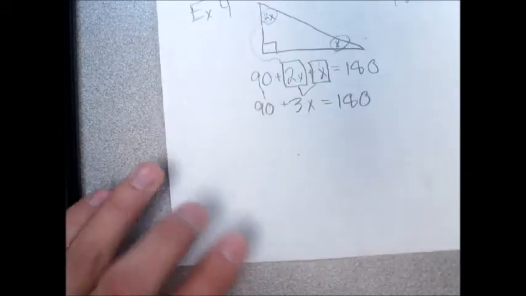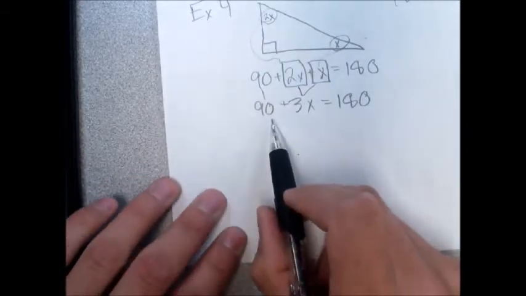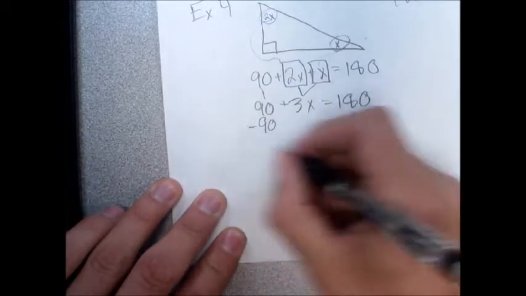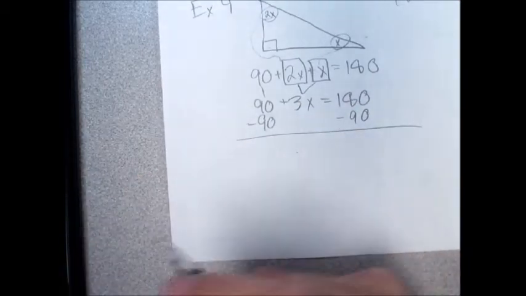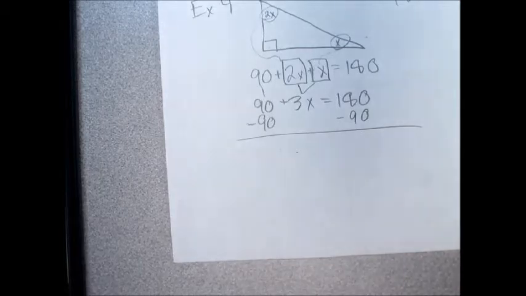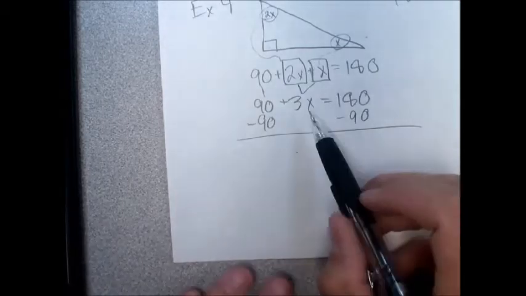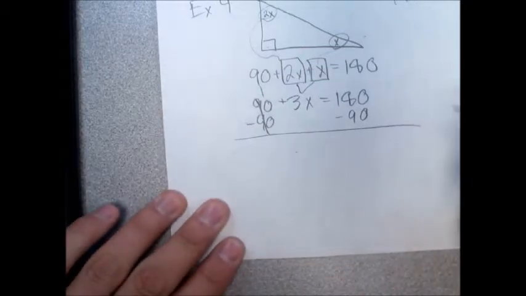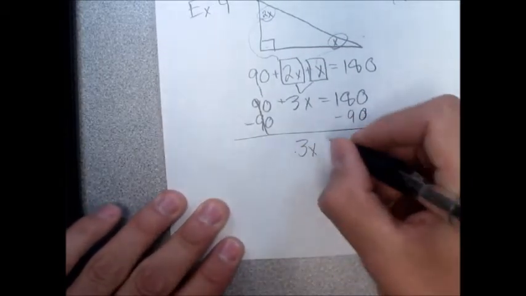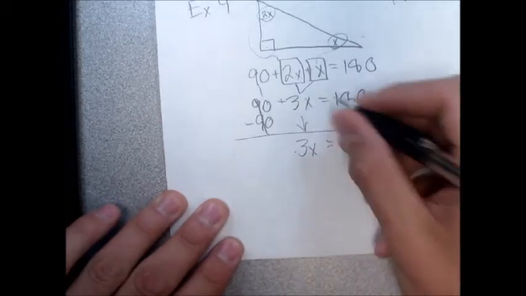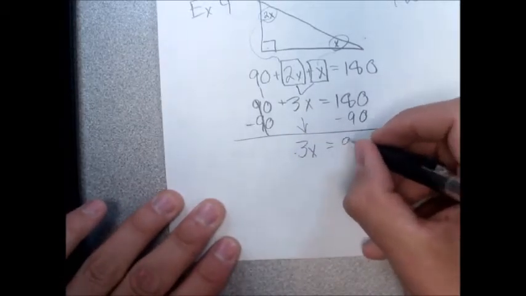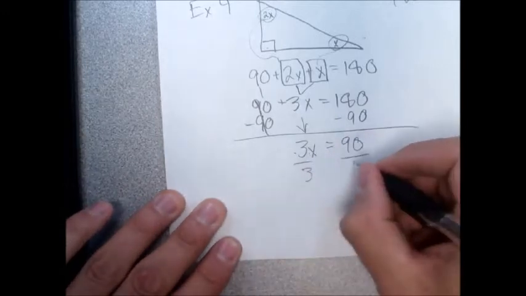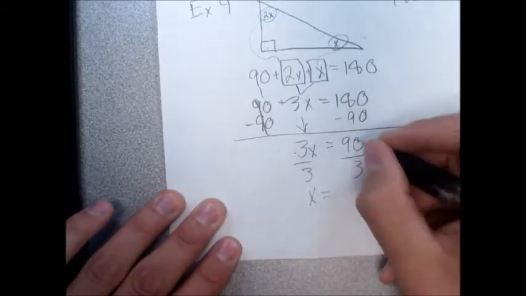I want to get rid of my addition, so I have to subtract 90. Now this is another problem I see a lot of times with you guys. You try to subtract 3x. That doesn't do you any good because we want 3x by itself. So we need to isolate the variable, we have to get 3x by itself. So our 90s go away, 3x is left, just drops down. 180 minus 90 is 90. Inverse of multiply by 3 is divide by 3. And I'm left with x equaling 30.